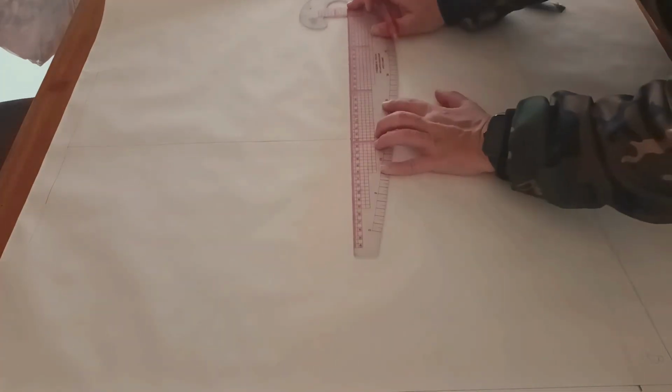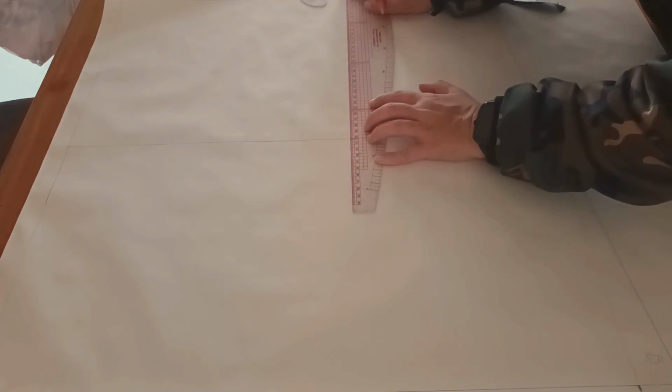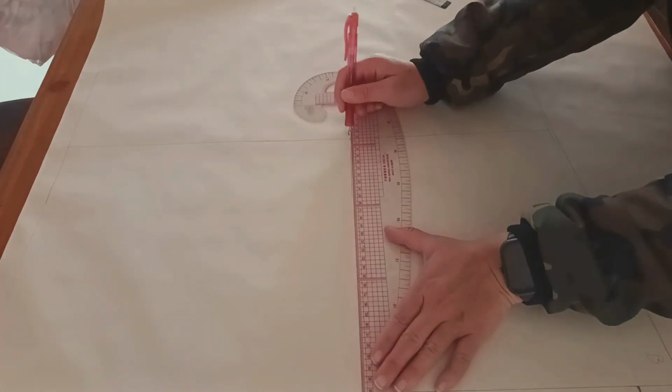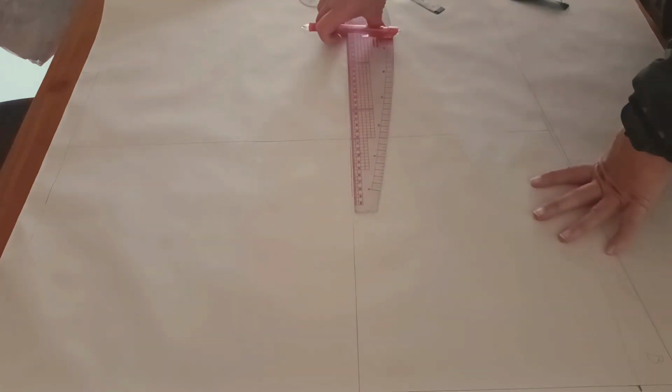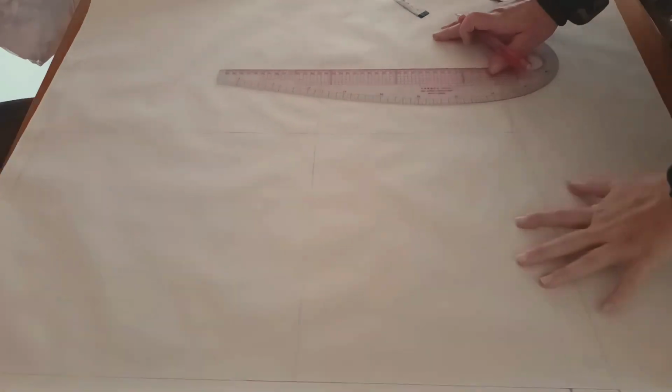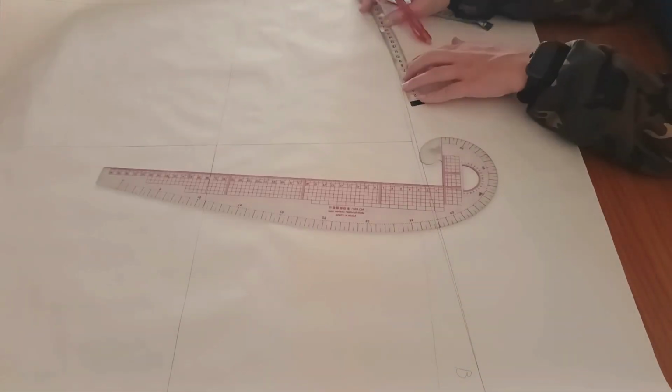First measurement would be hip depth that I'm drawing in. And it looks like I have chatted over how low I need to make the actual arc in my back, to ensure that I've got room for it.